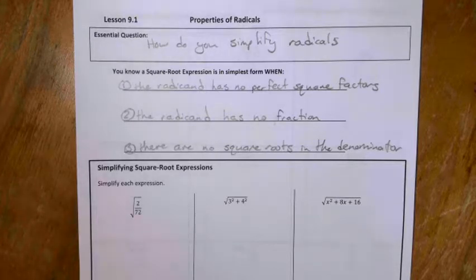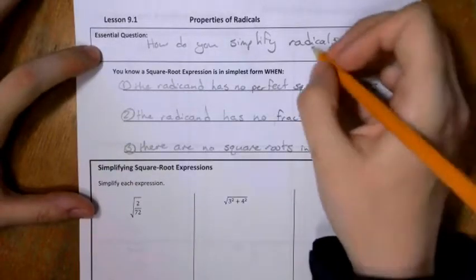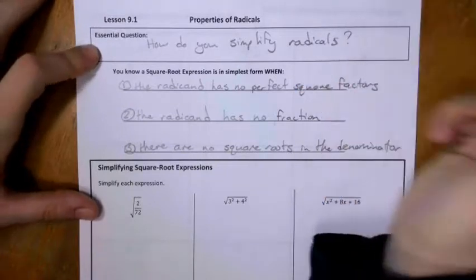Today we are starting chapter 9, which is all about solving quadratics. We're going to take today 9.1 and it's going to be mostly review, okay? So this is kind of a long video, but at least half of it is review from chapter 6 when we were working with exponents and properties of radicals. So our essential question is, how do you simplify radicals?